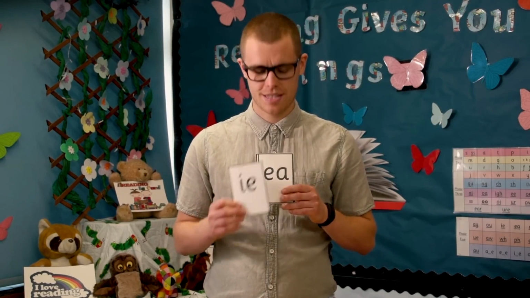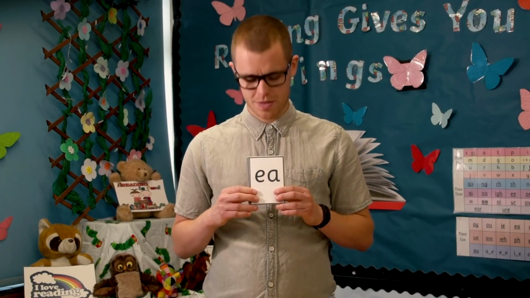It's time to start our Letters and Sounds lesson and learn to read some new words. Let's begin by reading some phonemes you already know. I'll show you the graphemes on the cards and I want you to read them aloud. This first card says I. This digraph says E. Now it's your turn. Off you go.